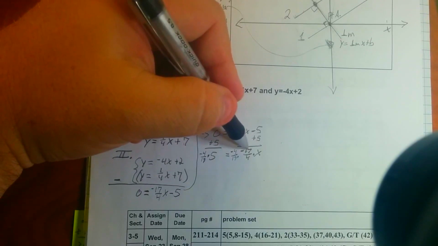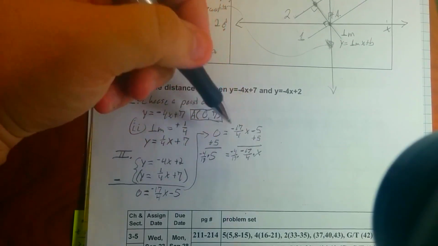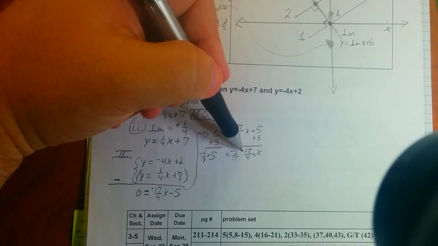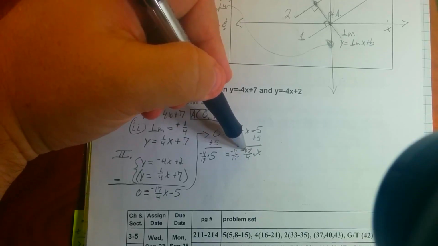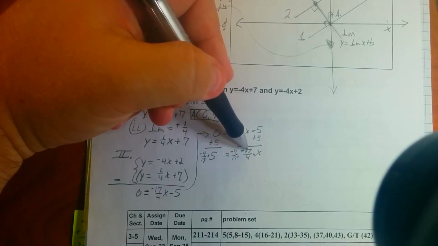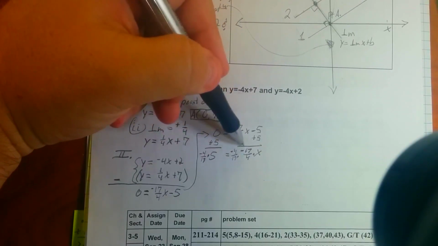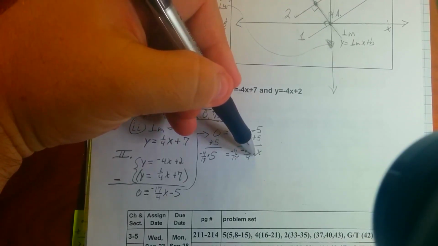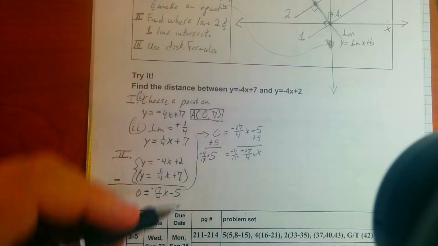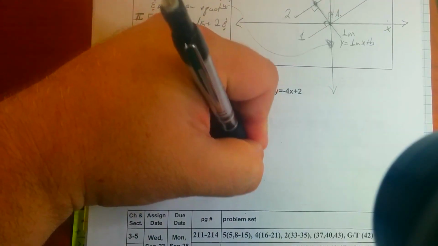So this will cancel out. This will become 1. And if you need to check, that's fine. Negative times a negative is a positive. 4 times 17, that's 68 on top. And of course, 17 times 4 is 68 on the bottom. So you're going to get 68 over 68, which is, of course, 1x. So on the right side, we get x, 1x.